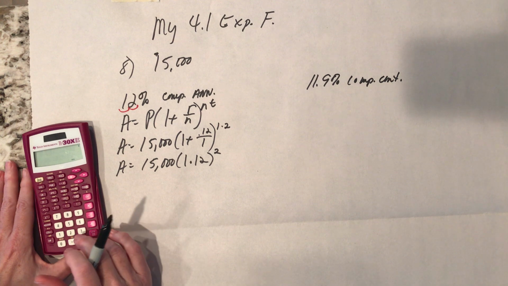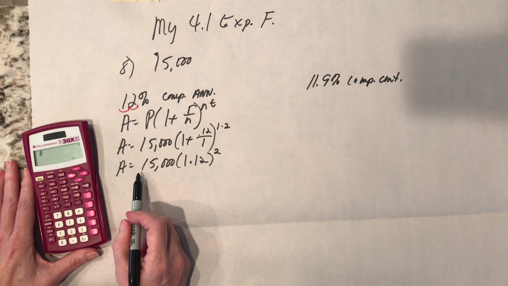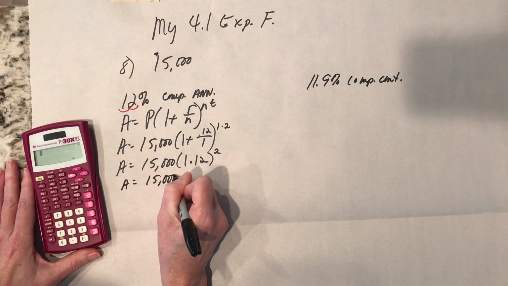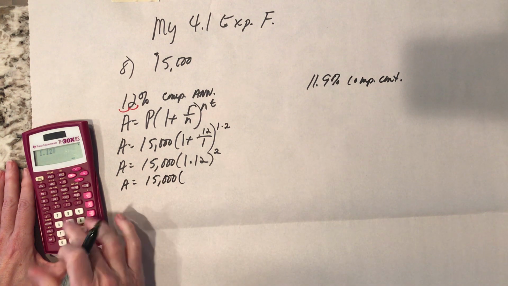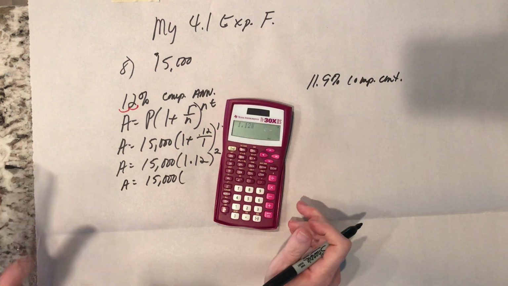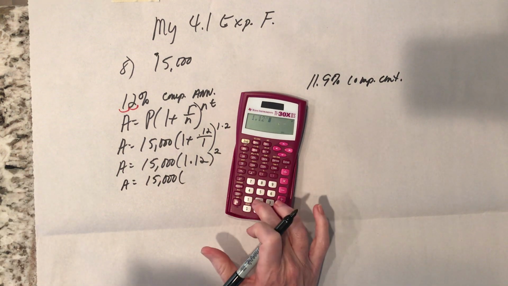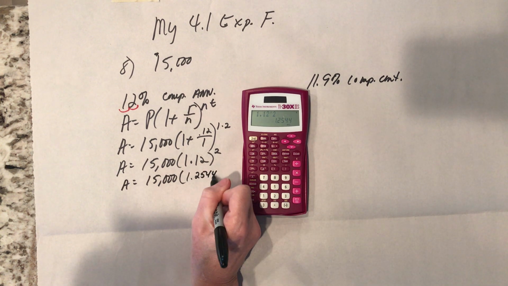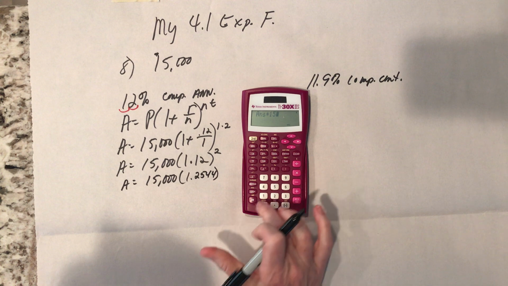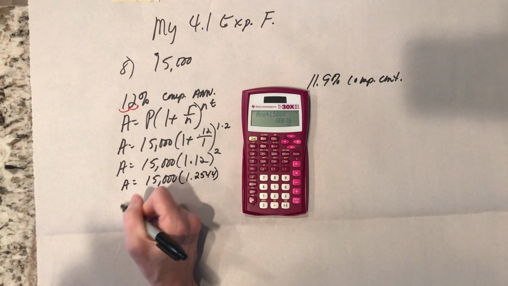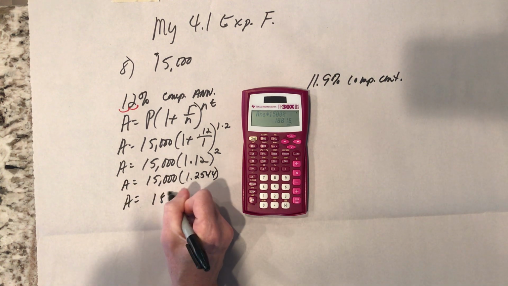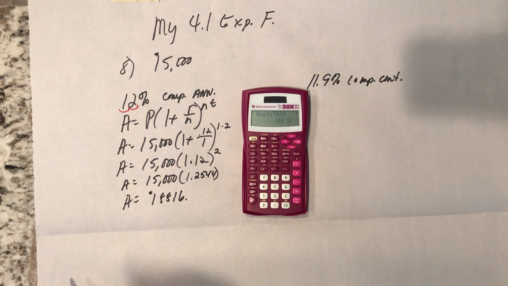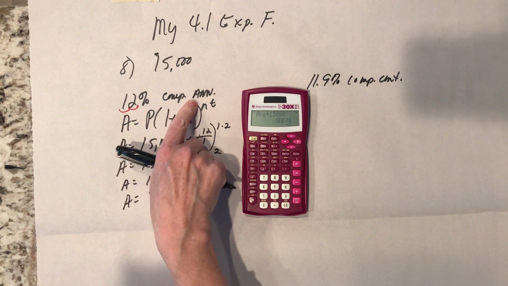Now, you're caught up. Let's look at the calculator. You can go straight from left to right if you know what you're doing, but I'm just going to take it a little bit at a time. So 15,000, 1.12, let's raise it to the second power. That gives us 1.2544. We're going to multiply that times 15,000. It gives us $18,816. Okay, that is 12% compounded annually.